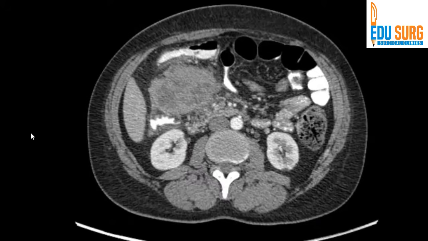So just to update on the patient, this patient underwent a colonoscopy and biopsy. The biopsy showed adenocarcinoma, moderately differentiated, and the patient underwent a right hemicolectomy with middle colic vein ligation. So it was an extended right hemicolectomy with ileotransverse anastomosis. Thank you.